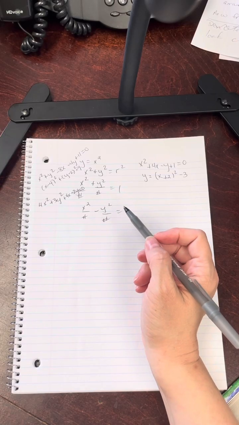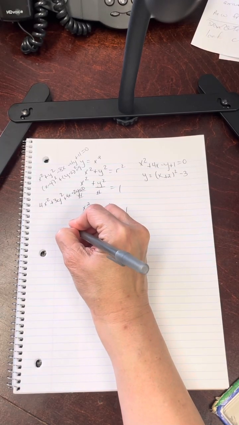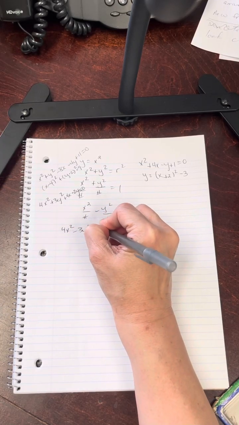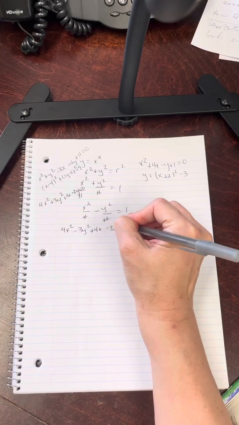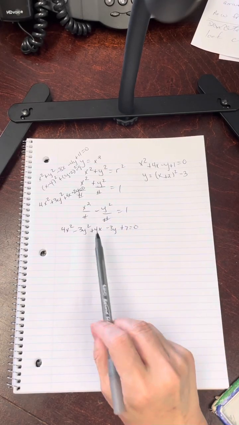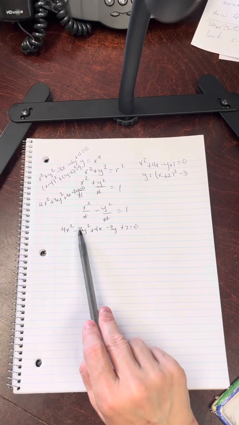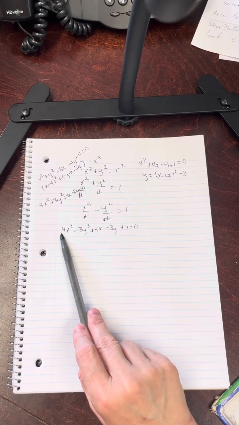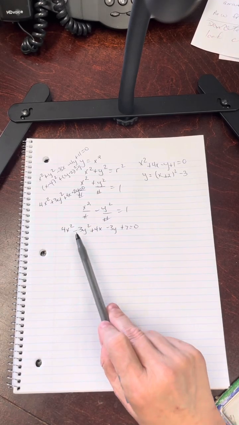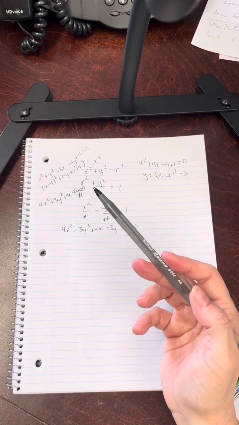And then for the hyperbola, the longer equation could be 4x squared minus 3y squared plus 4x minus 3y plus 7 equals 0. So you're focusing on the first parts with the squareds and their coefficients to try to figure out which you're dealing with, ellipses or hyperbolas. Because this one has a minus, that's easier to see. This one has the positive, so it's easy to tell the difference.